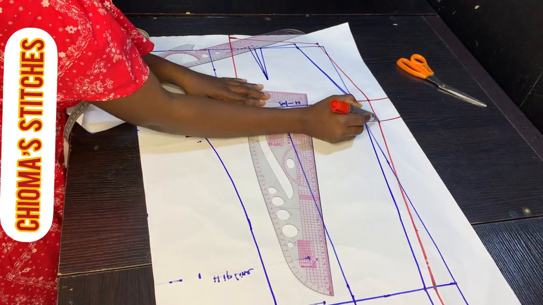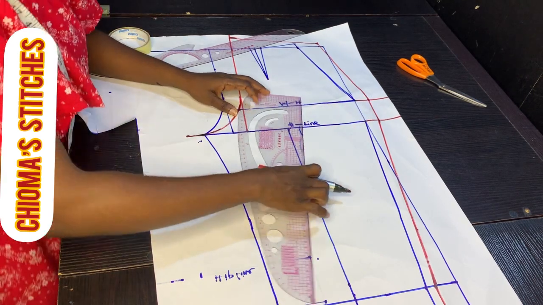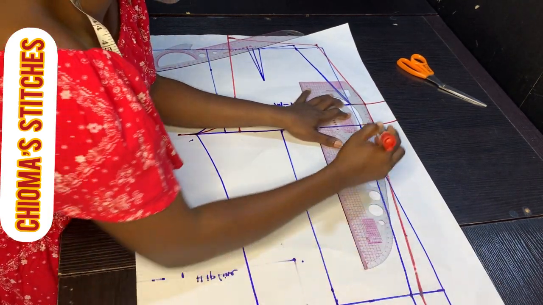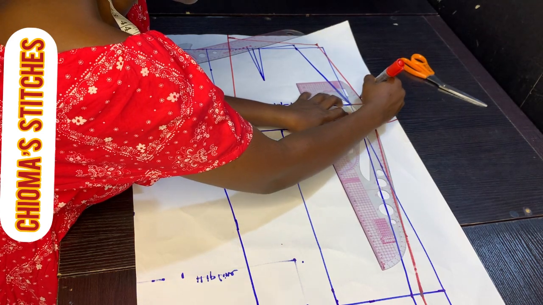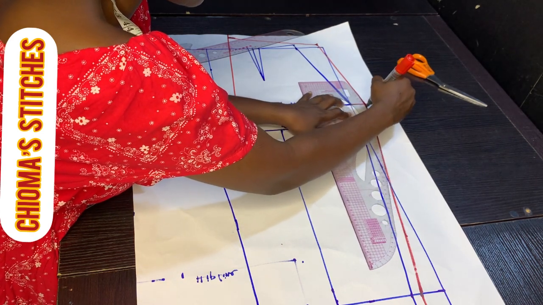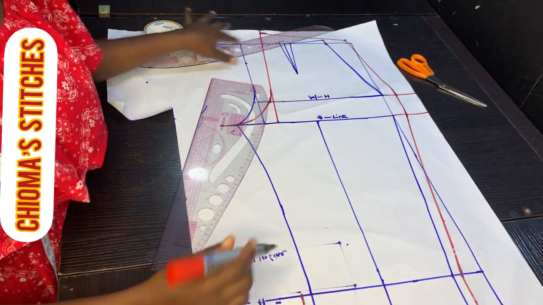Okay, now you can just use your hand and just smoothing these places, or use this curved part to just arrange it so it doesn't look pointy. We don't do pointy lines. Your body is not pointed, it's a bit curved. So just smoothing out the line. Okay, now this is it.